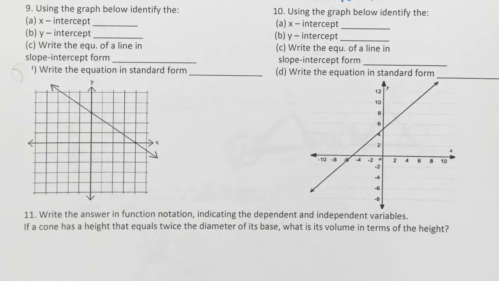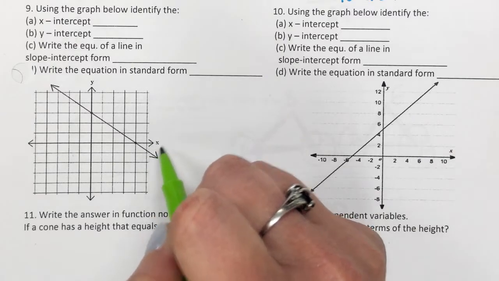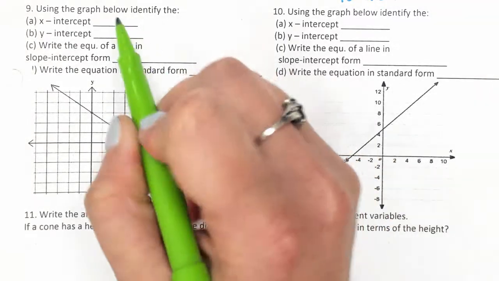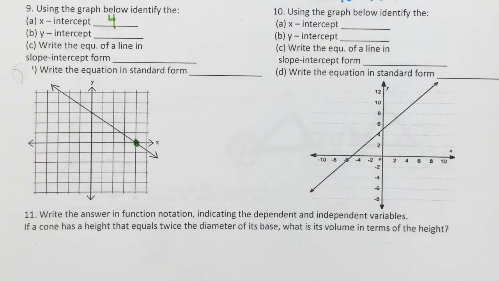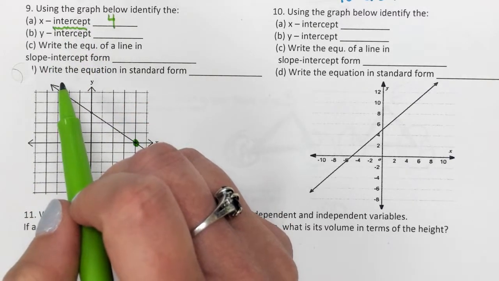All right, guys, we're working on 9 and 10. All right, here we go. X-intercept. What is an x-intercept? The point where it crosses x. The x-axis. There you go. And look, I was even nice to you and gave you the x-axis right here. So what's this point? 4. All right, now look, you don't have to write it as an ordered pair. You do not have to write it as (4, 0). Because what's this word right here mean? It intersects on that axis and that axis.